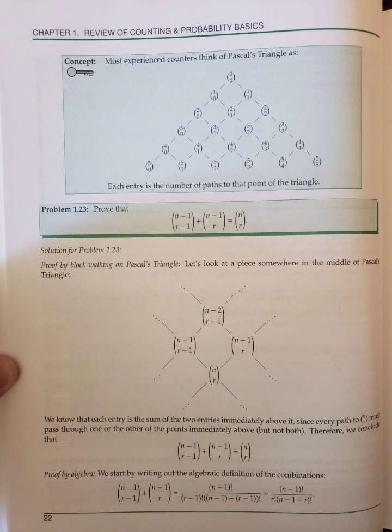And problem 1.23 is to prove that n minus 1 choose r minus 1 plus n minus 1 choose r is equal to n choose r. So pretty interesting here. We can prove this in a couple ways. And if you are familiar with the way that Pascal's triangle is just combinations everywhere, then you can just kind of zoom in and you can look, well, n minus 1 choose r minus 1, that number is right next to n minus 1 choose r in Pascal's triangle. And n choose r is going to be right below it.